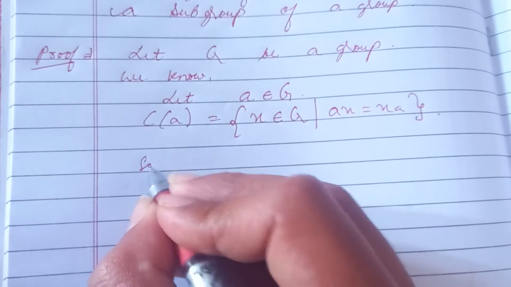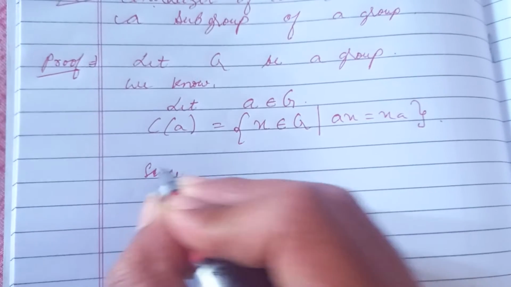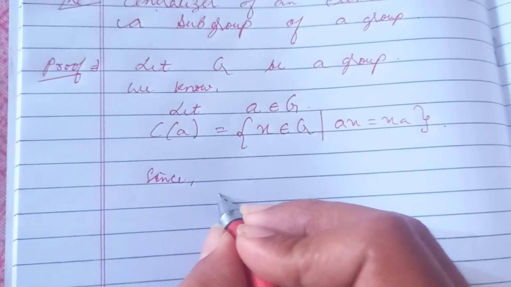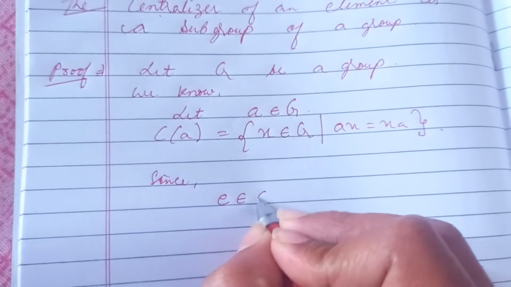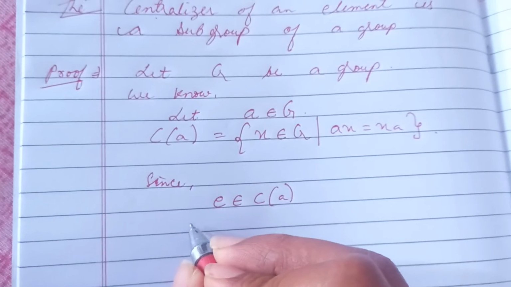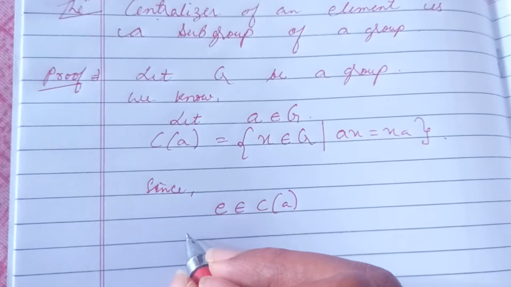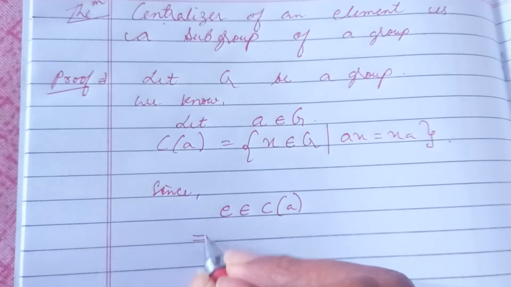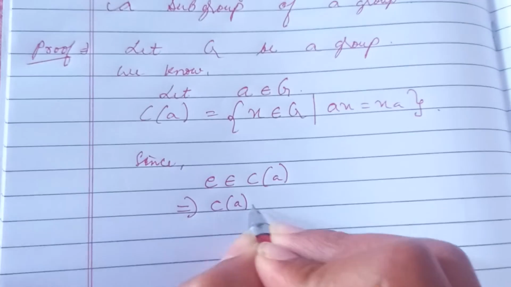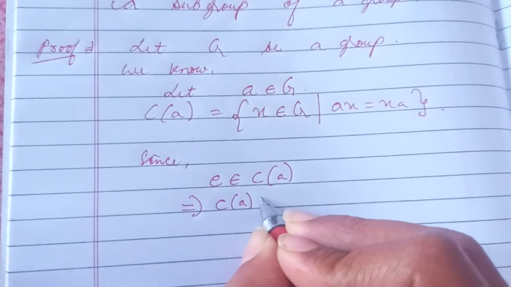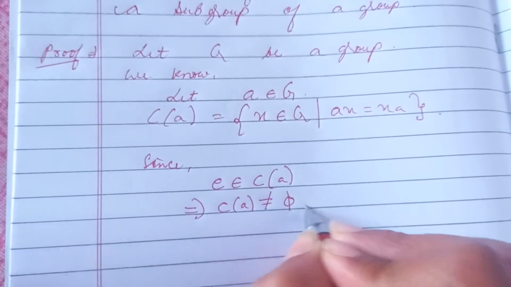So since E belongs to C of A, this implies the centralizer of A is non-empty.